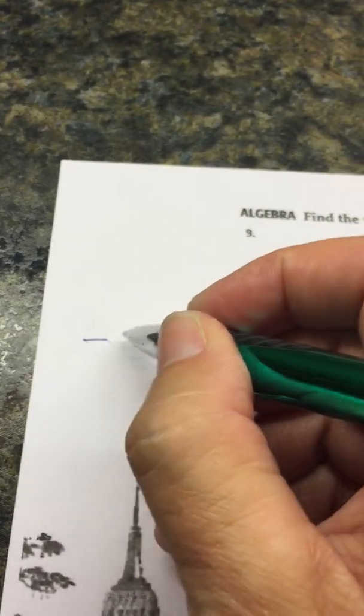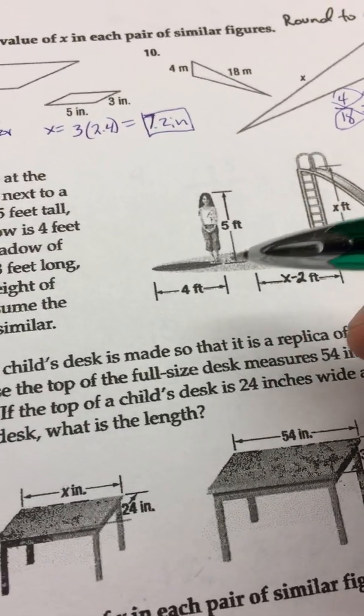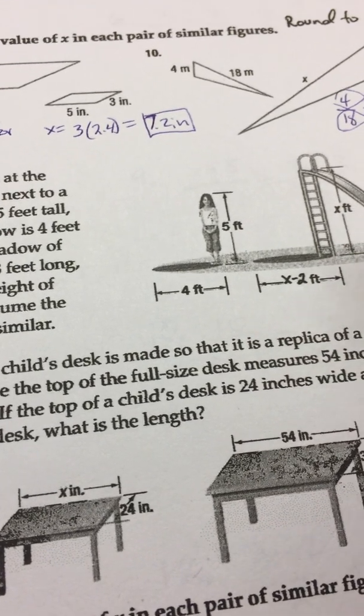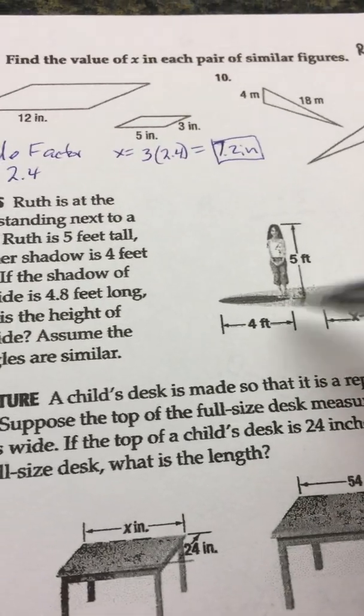So I'm going to set my proportion up over here. So I'm going to do fraction equals a fraction. And again, I could do this over this is equal to the vertical over the horizontal, or horizontal over the vertical is equal to the horizontal over the vertical. A couple of ways to do it. You could even do this over this is equal to that over that. I'm just going to do 5 over 4.